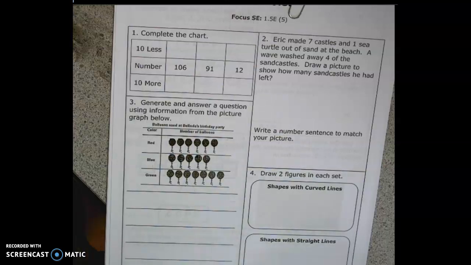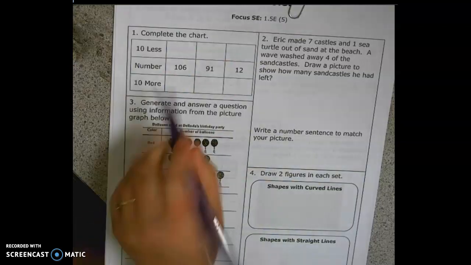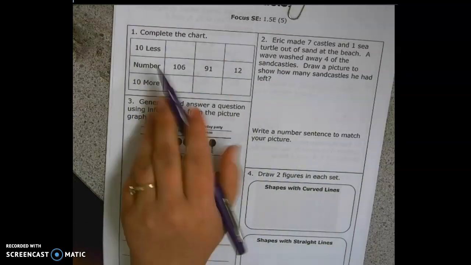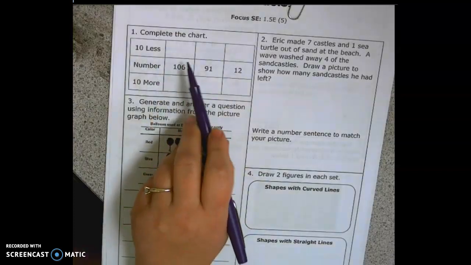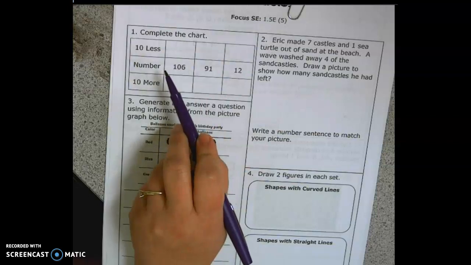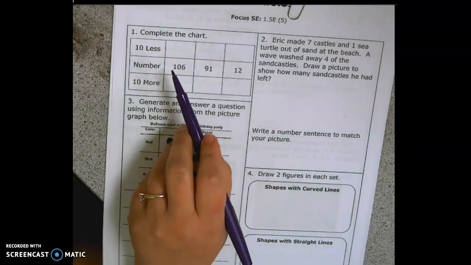The first thing it tells us to do is complete the chart. What I see on the chart is a number in standard form, and it says 10 less and 10 more. So I'm going to look at my first number. This is the number 106. So I know that has one group of 100, 0 tens, and 6 ones.